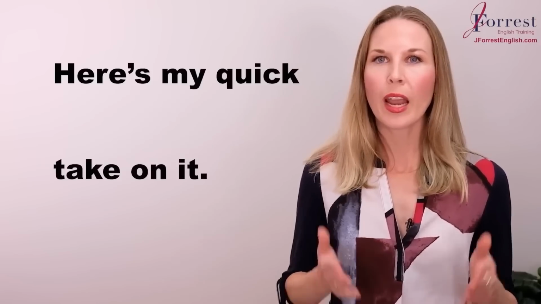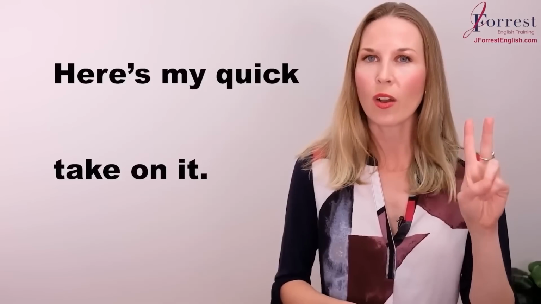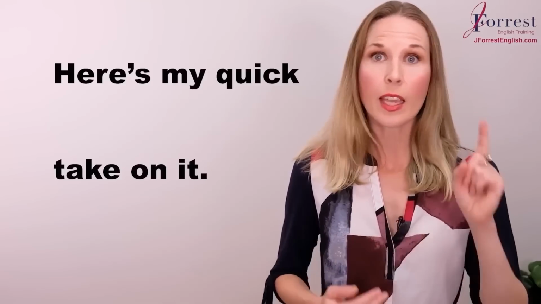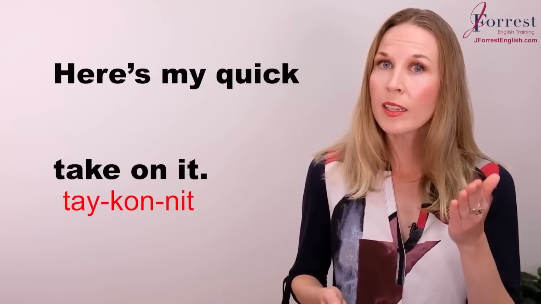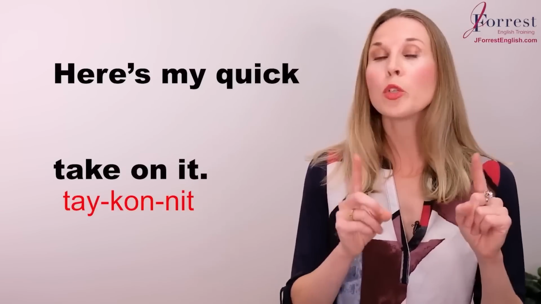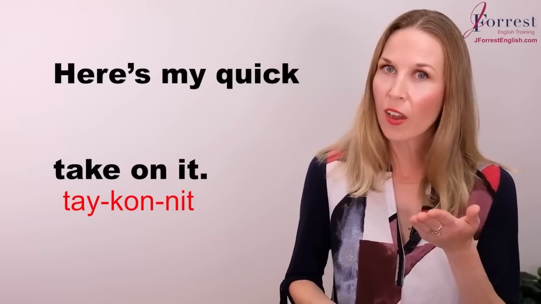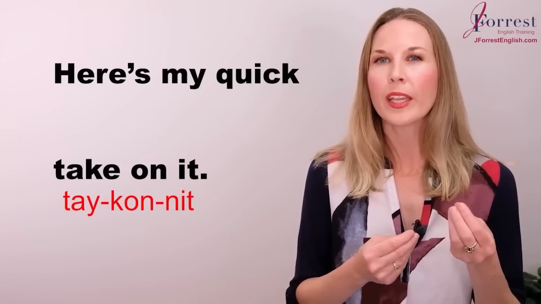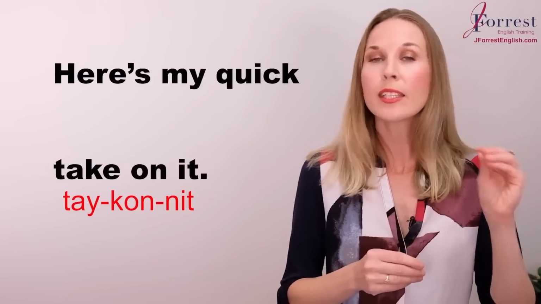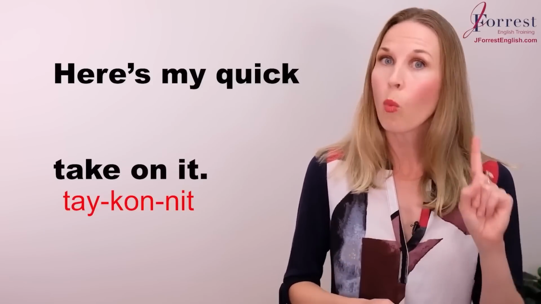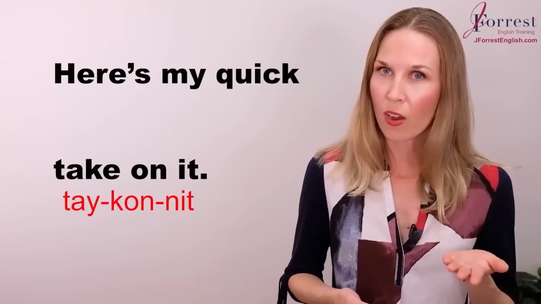Let's talk about how the sounds combine for the 3 words, "take on it." And it sounds like one word, take on it. Take-on it. But you have to combine those sounds together. Take on it, take on it. So that's how we transfer sounds. We link the sounds together so 3 individual words can sound like one word. Take on it. Here's my quick take on it.